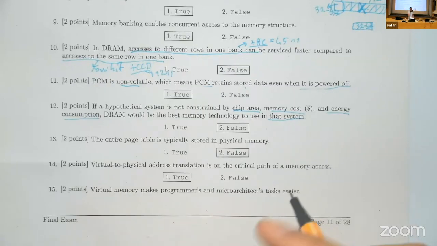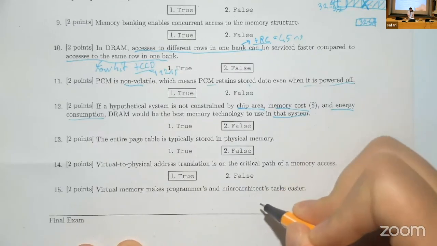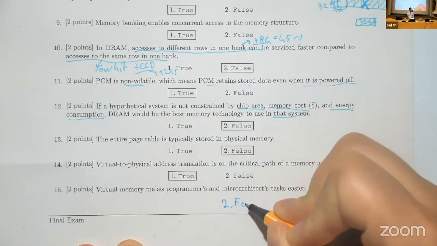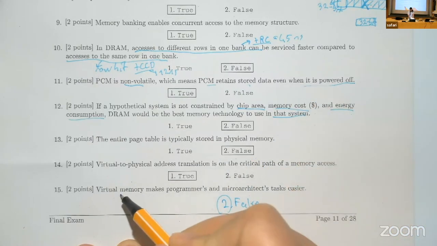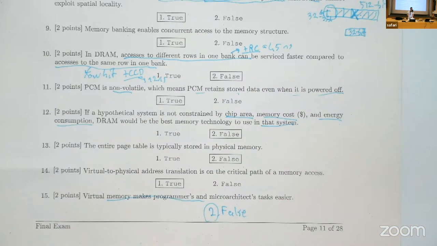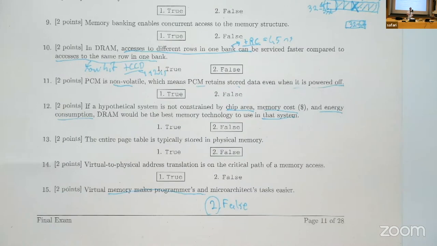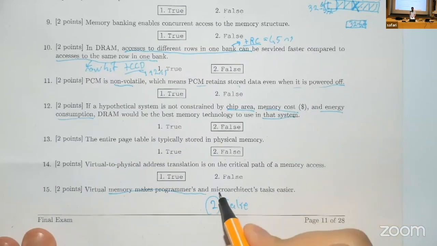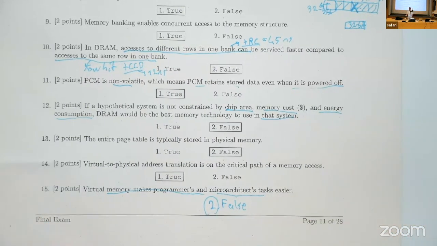And finally, virtual memory makes programmers' and microarchitects' tasks easier. This is false. The first part is correct, right? Virtual memory makes programmers' tasks easier because the programmer at least does not have to care much about memory allocation. They still need to care about it, but not as much as if you don't have virtual addresses. But microarchitects' tasks are not necessarily easier, right? Because they now have to implement these new structures that translate from virtual addresses to physical addresses and potentially improve on them. That's why this is false.